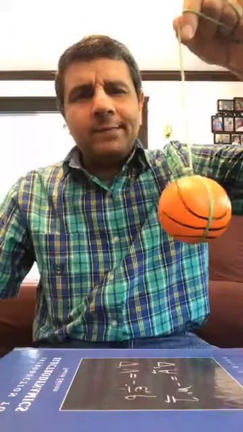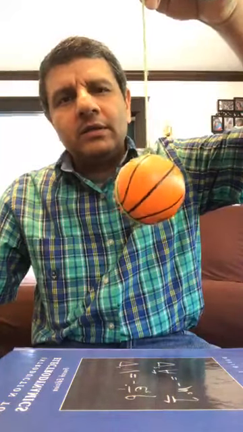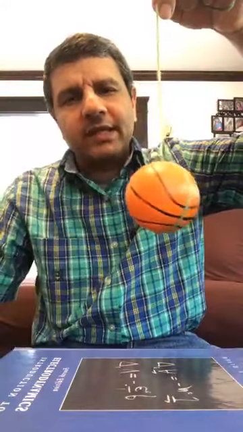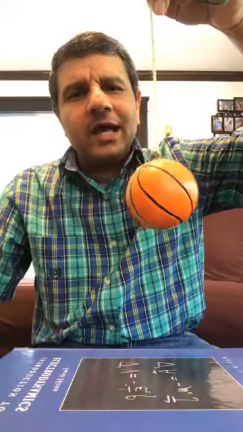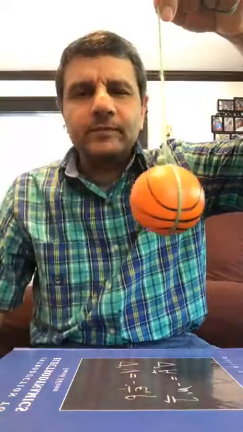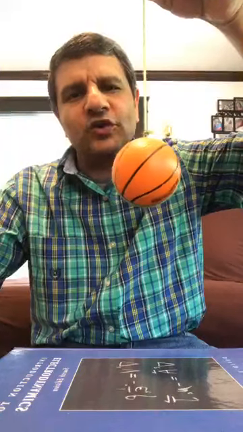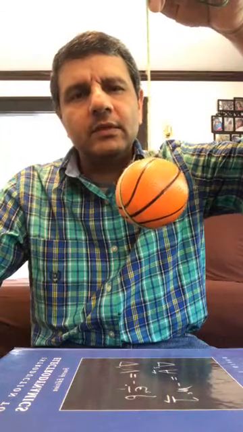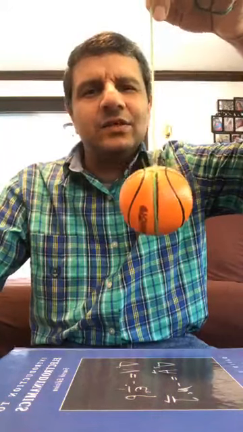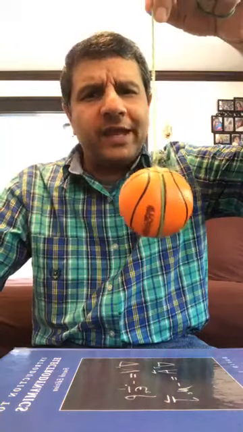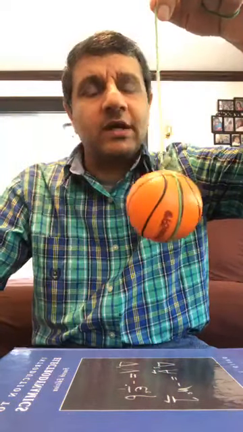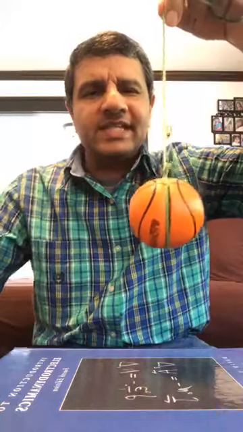Before I start moving it, let me begin with the ball suspended from this string. Let's try to understand how many forces are acting on the ball. Please think for a couple of seconds. How many forces? You probably thought about that. You can also discuss with your friends, parents, or seniors, whoever is around you, and share your ideas.